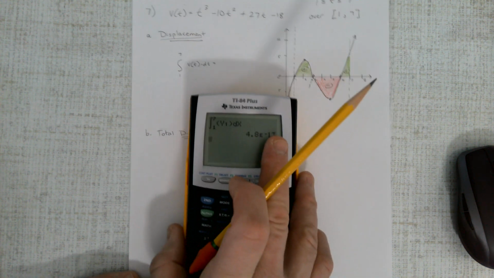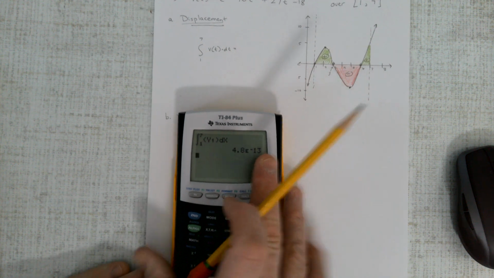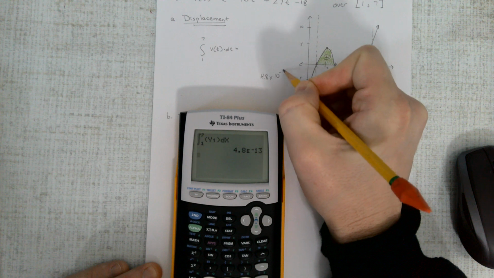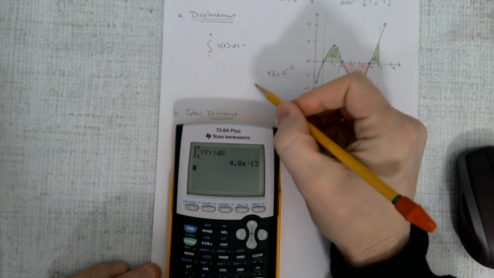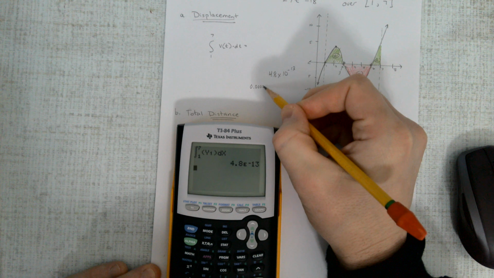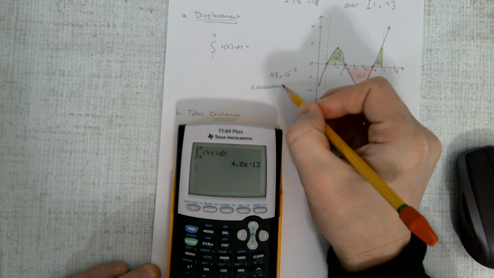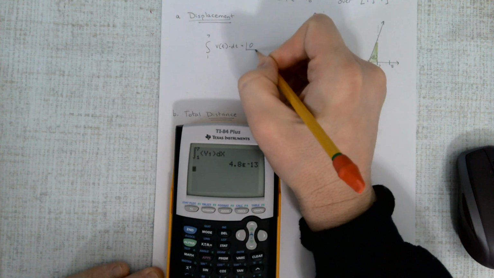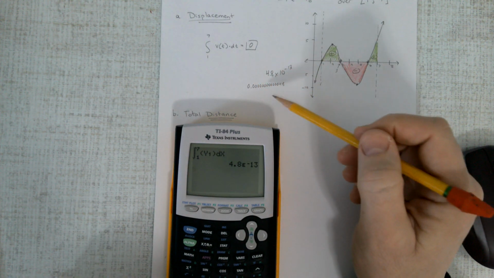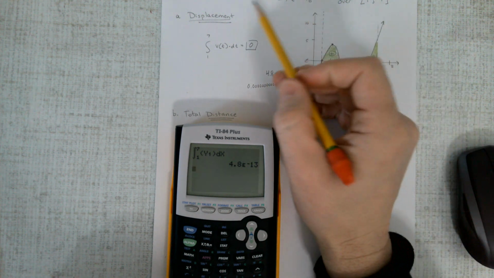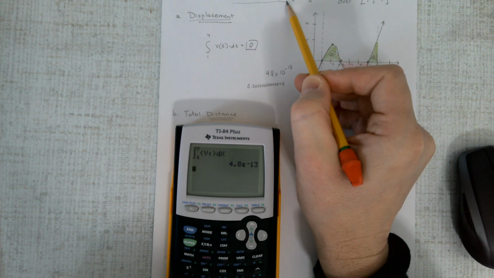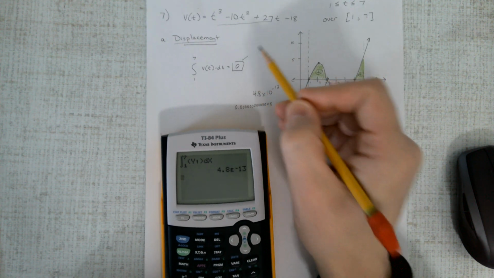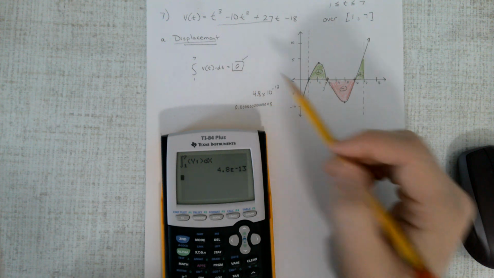This number in scientific notation would be, let's see here, 4.8 times 10 to the negative 13. Well, wow, look at that number. That number is 0.1, 2, 3, 4, 5, 6, 7, 8, 9, 10, 11, 12 zeros and 48. Well, I'm going to say that number is very close to 0 because your calculator just does this by estimation, not by doing the math. You could take this and integrate it, and you'll come up with 0. However, we're going to save time and use a calculator. So the displacement here is 0, and doesn't that make sense?